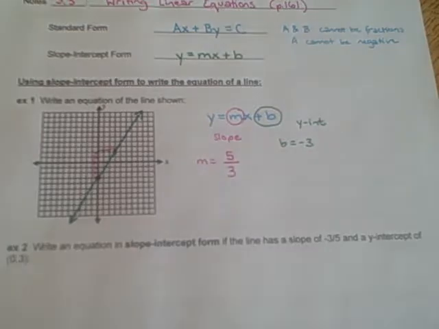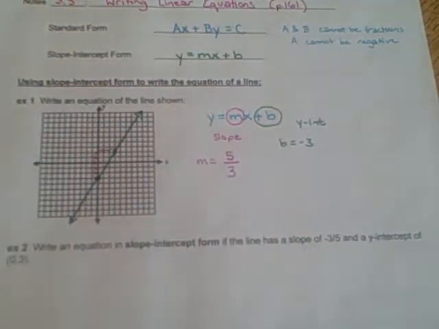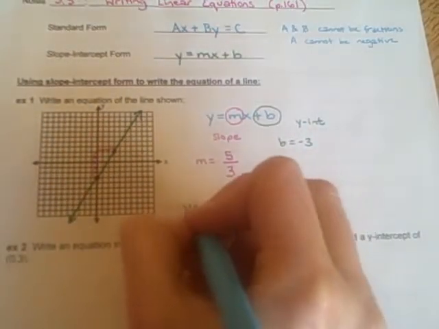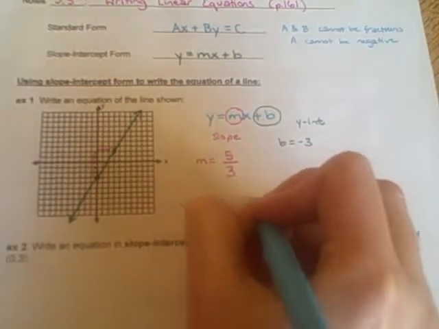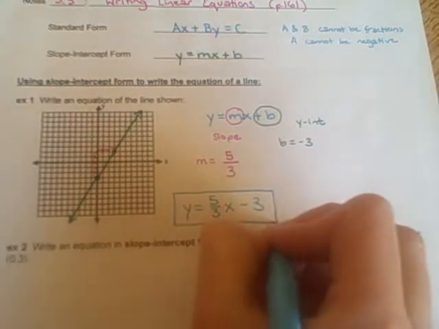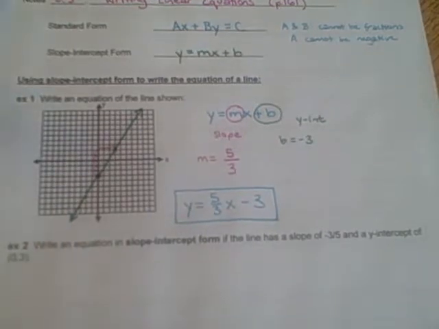So my slope is 5/3. Just plug that into our form, and we end up with an equation for this line of y equals 5/3 x minus 3. So that's how you would write it if you're given a picture of a line.